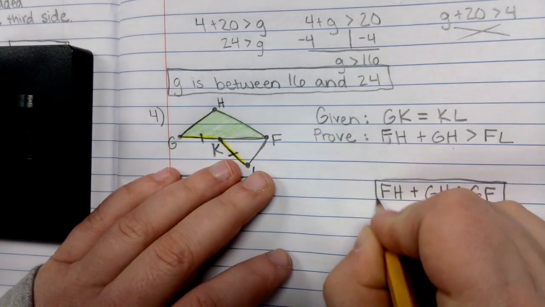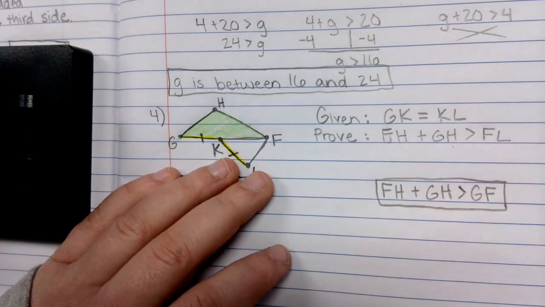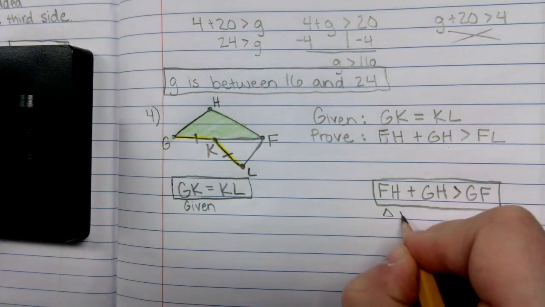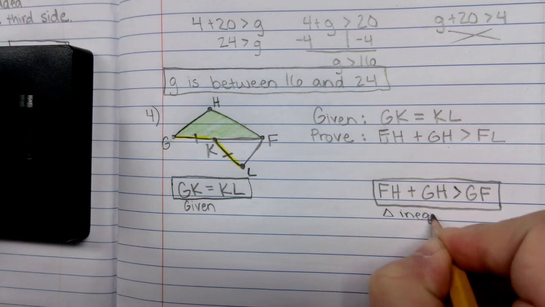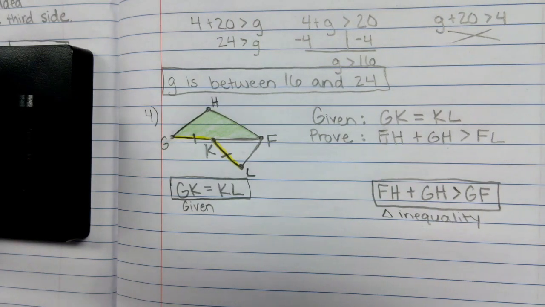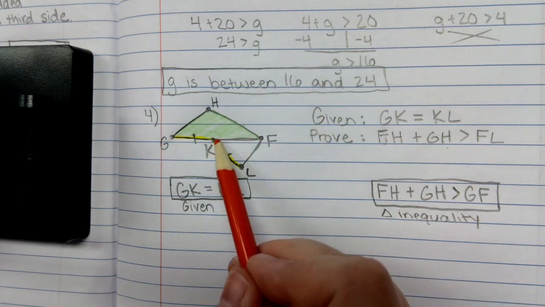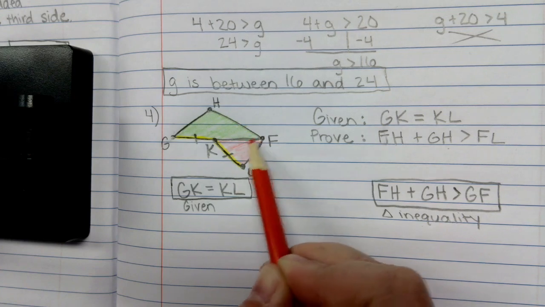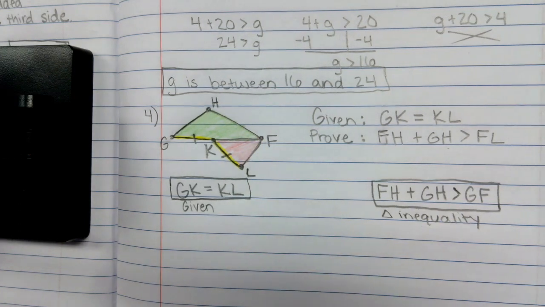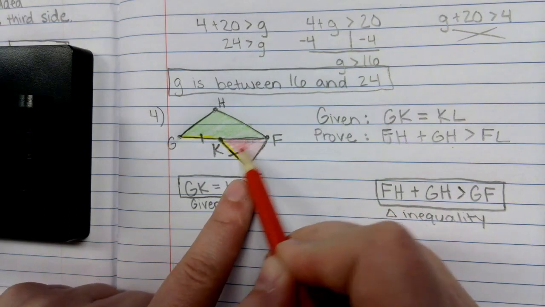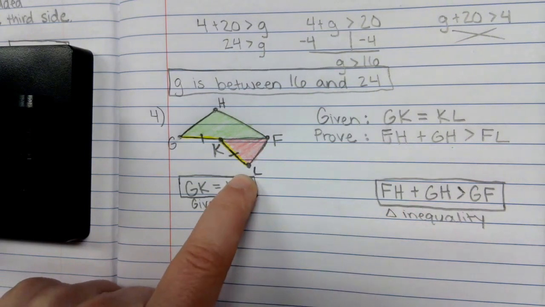But we could do the same idea with this bottom triangle. I'm going to color that one a little bit red. In that bottom triangle, I want something to be bigger than FL in the end. So if FL is my third side, what two sides would I add together to be bigger than FL?